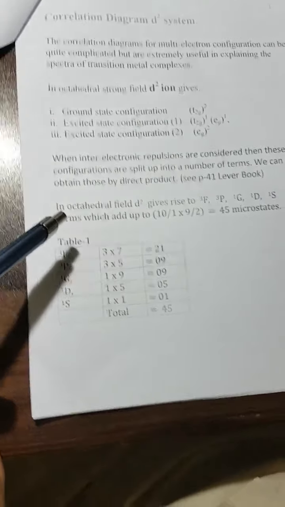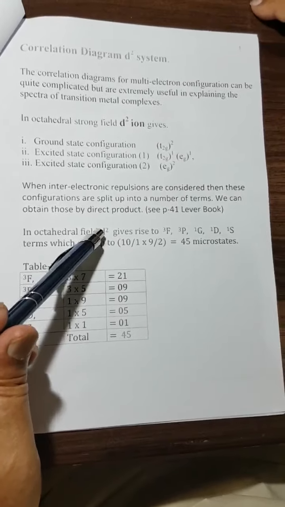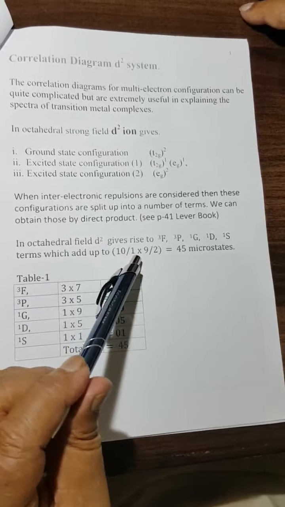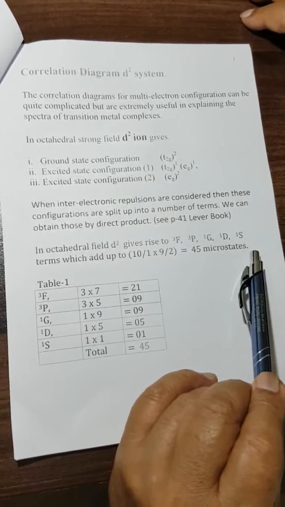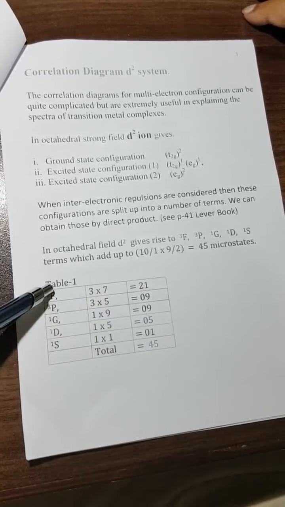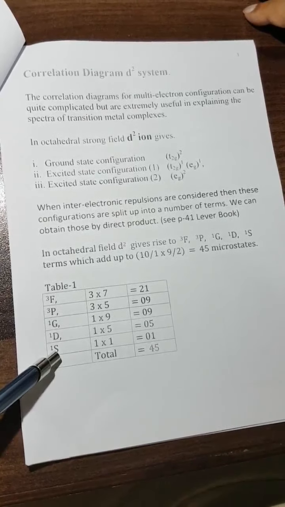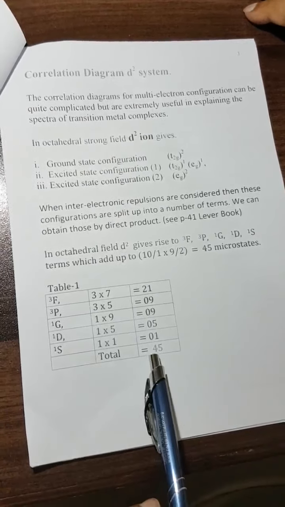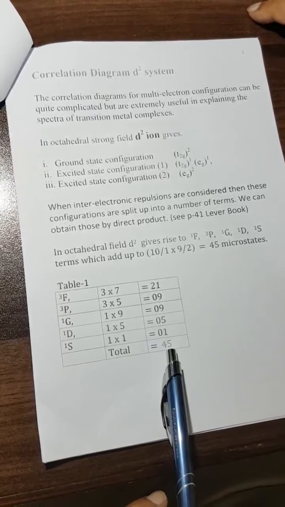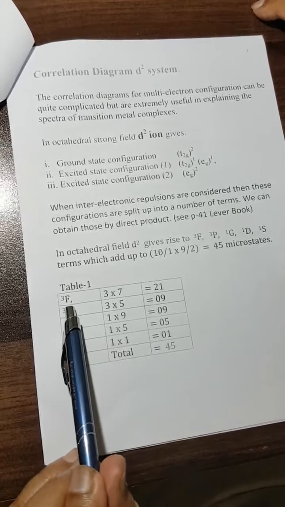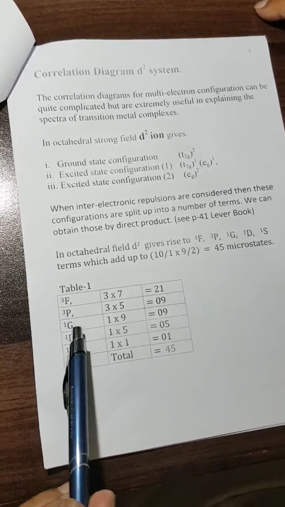It's a D2 case, so how many microstates? 10 times 9 divided by 2 equals 45 microstates. Similarly, these states also give you 45 microstates. This is 7 multiplied by 3.